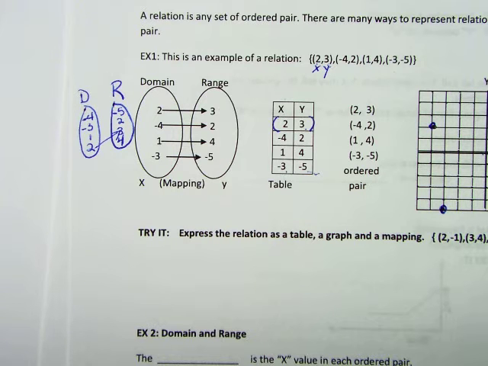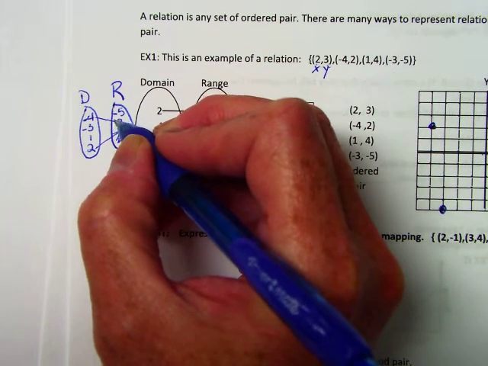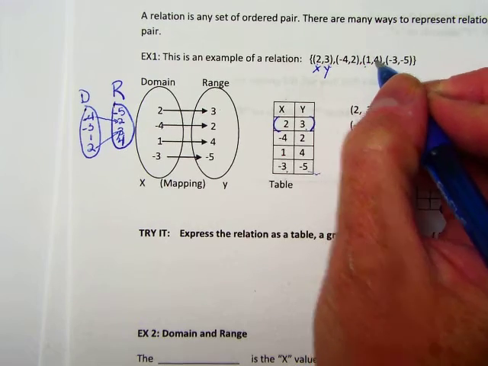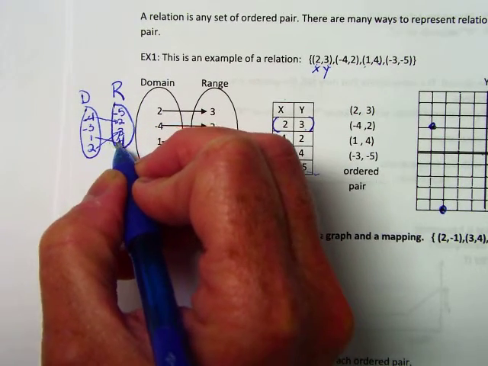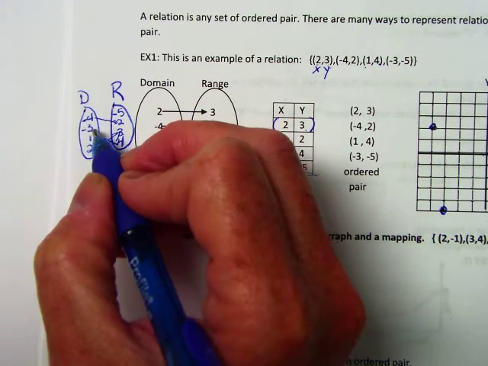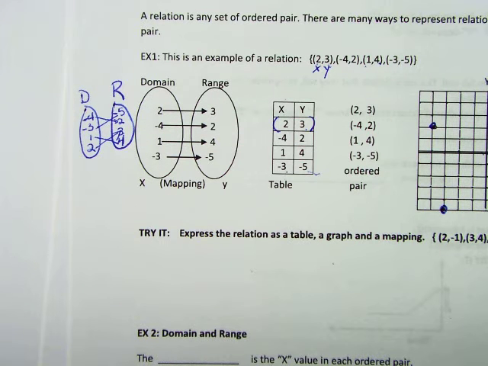I have a -4 to a +2. So here's the -4 on the x, and we draw a line to the +2. I have a +1 and a +4 together. So the 1 gets drawn to the 4. And then I have a -3 that's mapped to the -5. That would be a proper way to do it, and it'll keep us from getting confused later on, okay? You know, this is a mapping, but it's really not technically the way it needs to be. Are you okay with this so far?